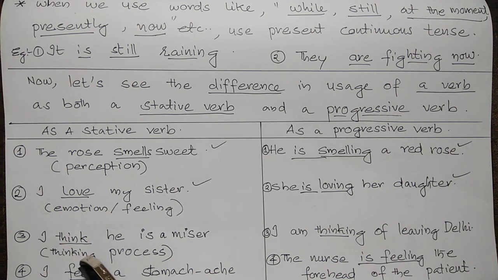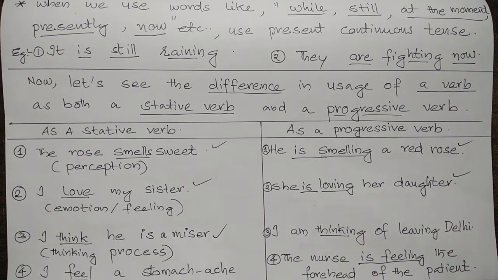Third one, I think he's a miser. It's a thinking process. So we cannot use the present continuous. We use simple present there. I think he's a miser. That is right. I am thinking of leaving Delhi. Here, a progressive action. I am thinking of leaving Delhi.